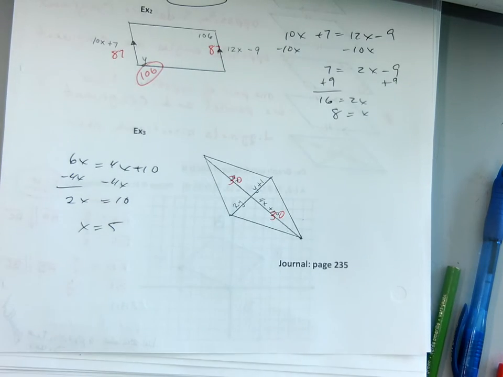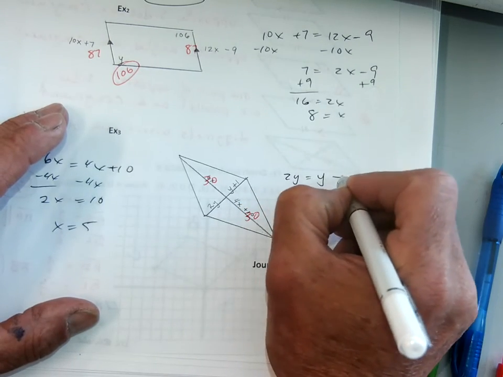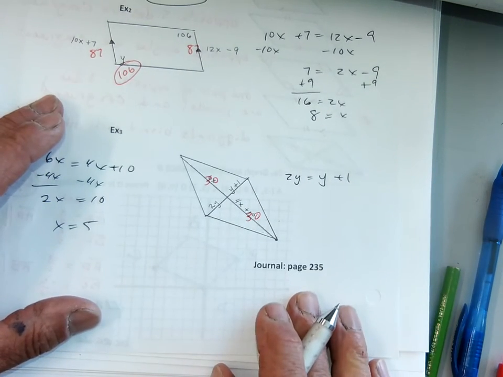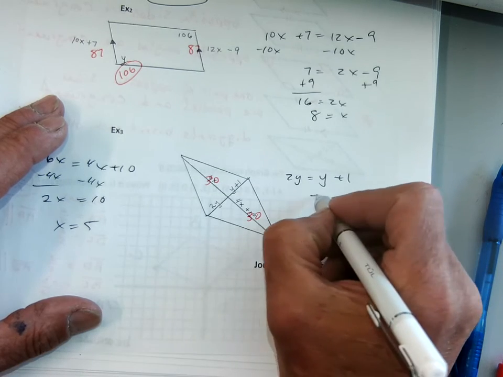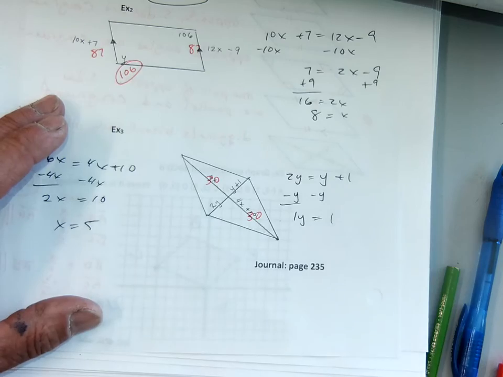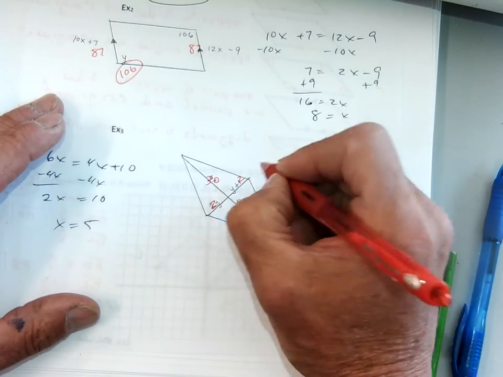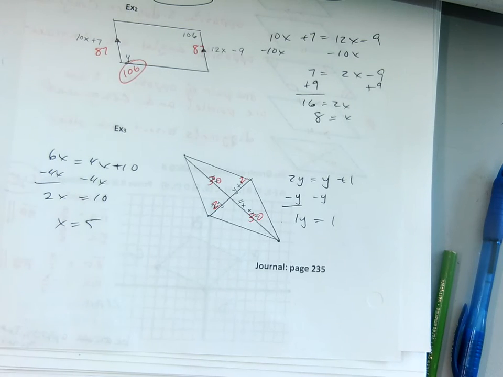I like that. Now I need the other diagonal, so I'm going to do the same thing. I'll say, what if 2y is equal to y plus 1? And I go minus y, minus y. I've got 1y equals 1. So y has to be 1. If that's the case, then this side is 2, and this side's also 2. So therefore, it has to be a parallelogram. I force it to because the diagonals are equal, where they bisect each other.